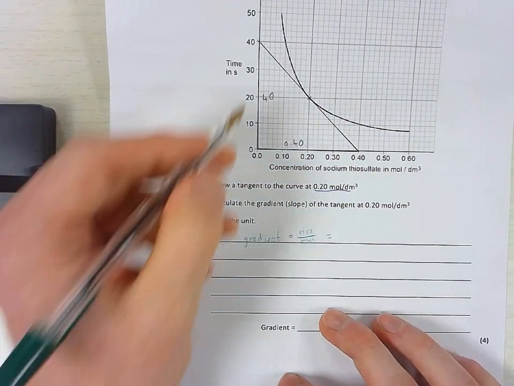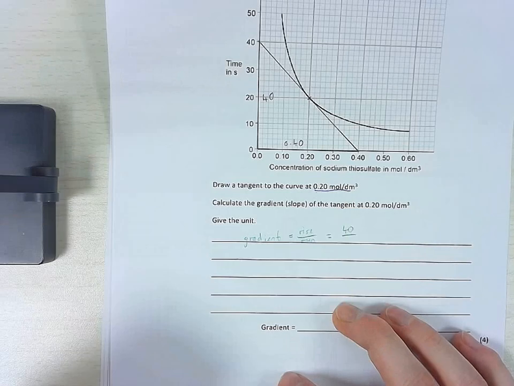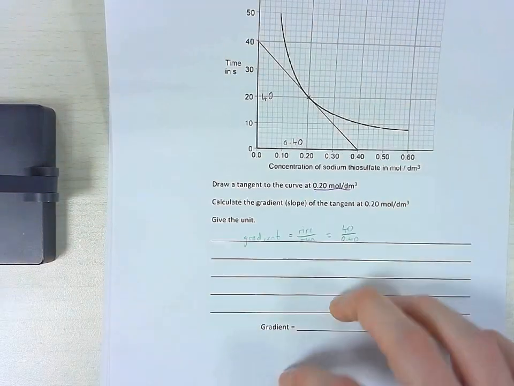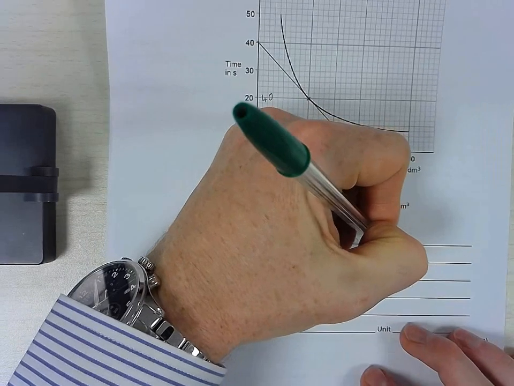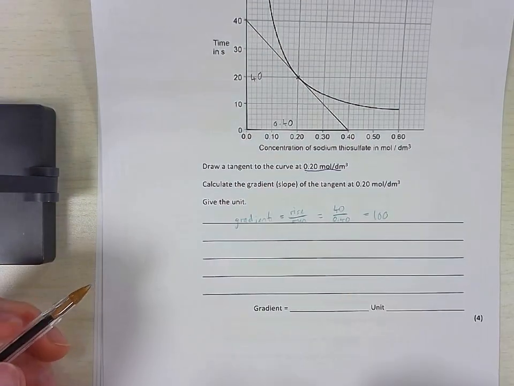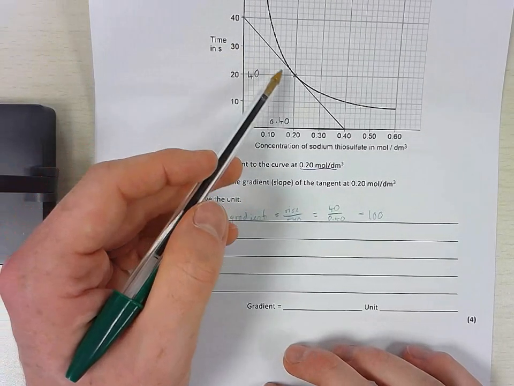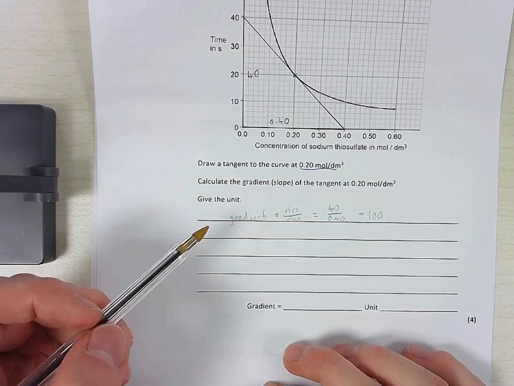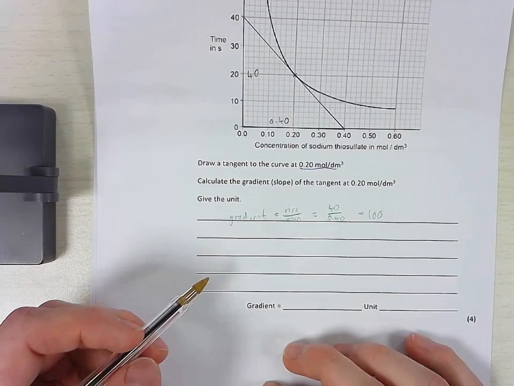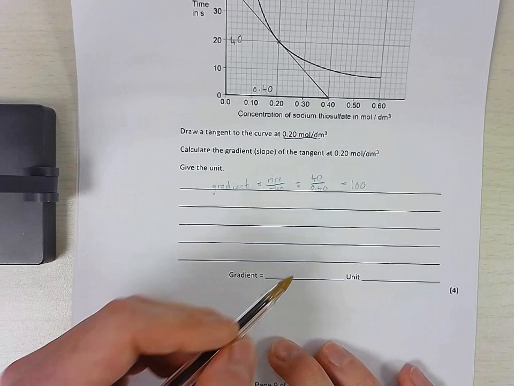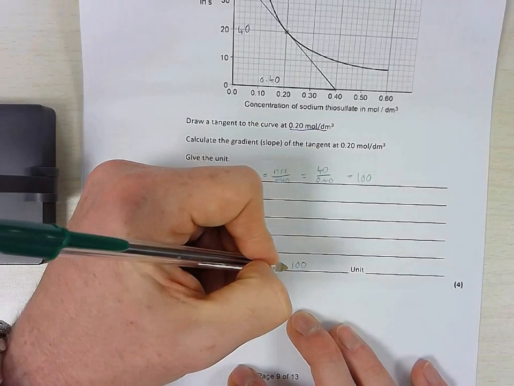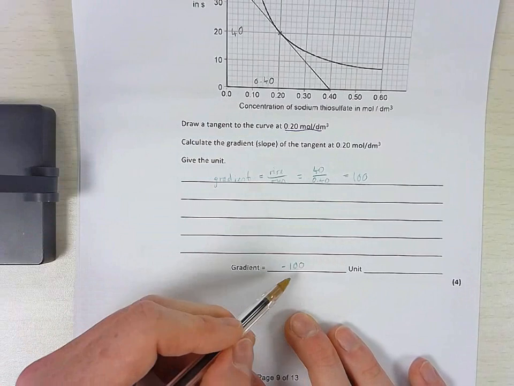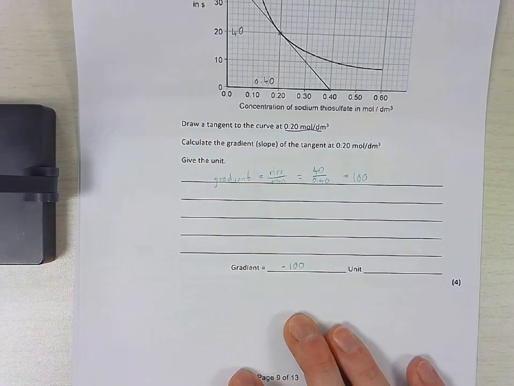And that is equal to, from my triangle, 40 divided by 0.40. Now, when we do 40 divided by 0.40, you get 100. So like I said before, this actually is a downward sloping line, which means that actually the gradient is negative, and it's actually negative 100. Now, if you put 100 or negative 100, both answers will be accepted. It's probably better to say minus 100, because that really is technically the gradient, but if you left out the minus, you'd still get the mark.